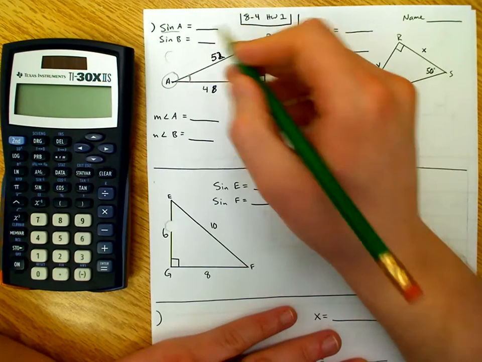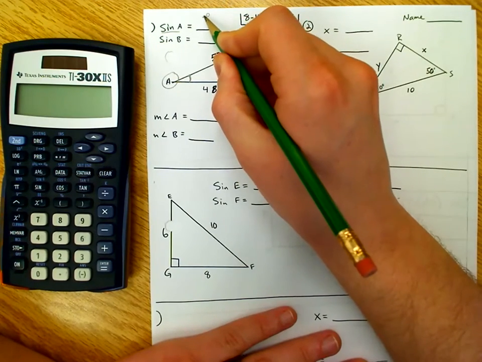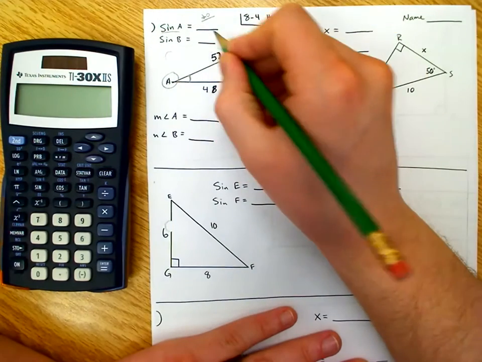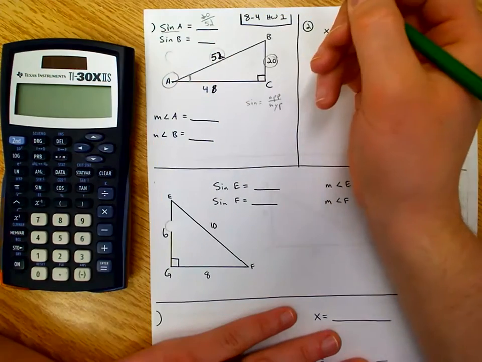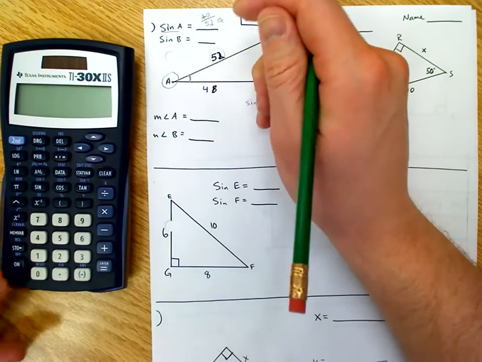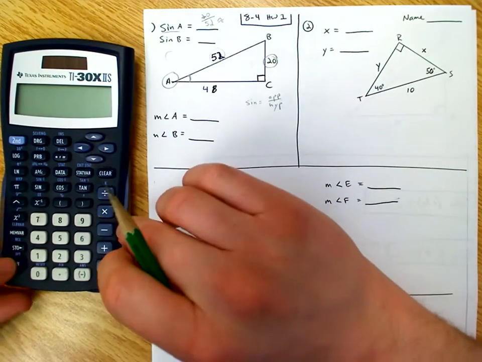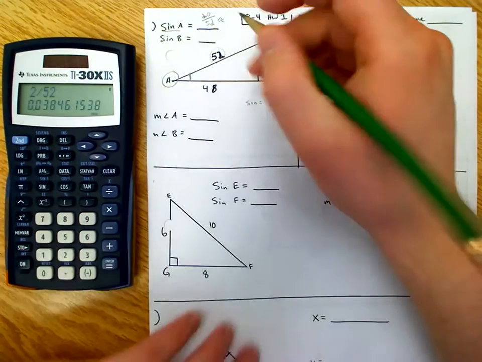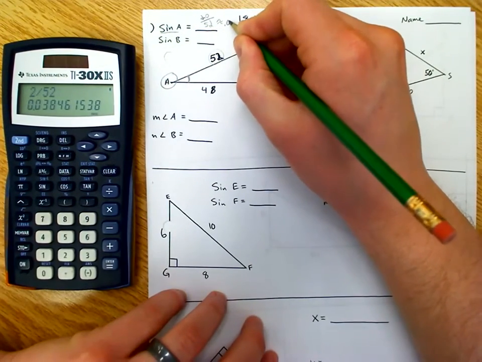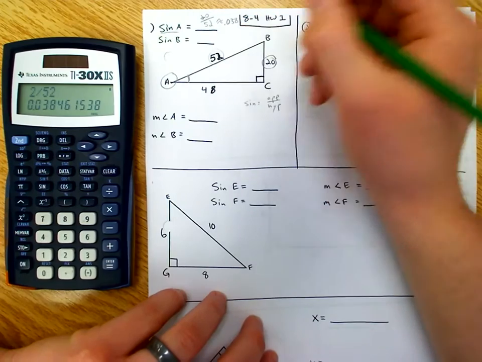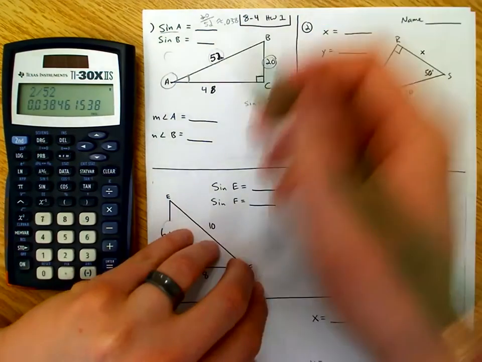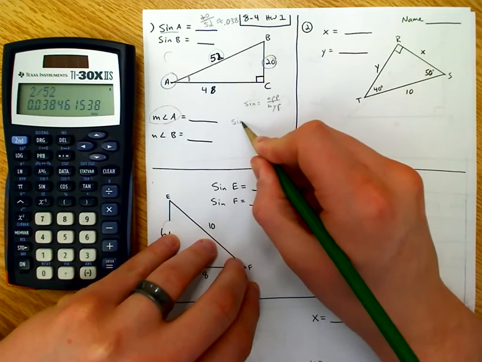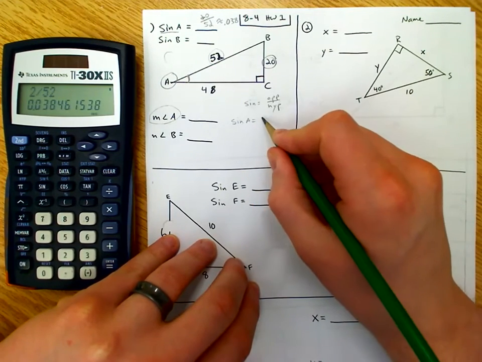So the opposite side from A is 20. So 20 over 52. If we want, we can change that to a decimal. You can leave it as a fraction. 20 divided by 52, so that's about 0.038, roughly.